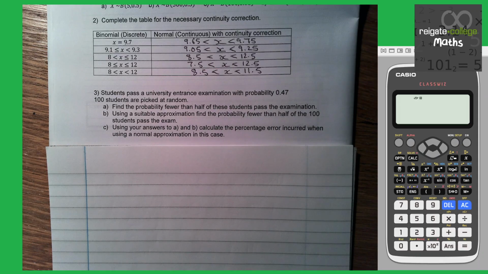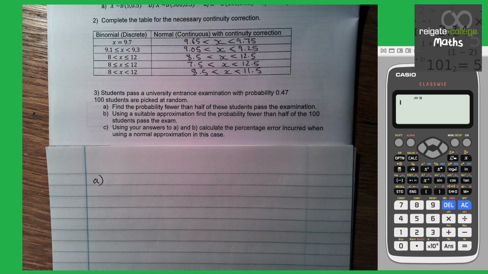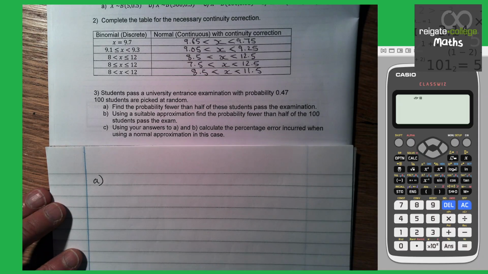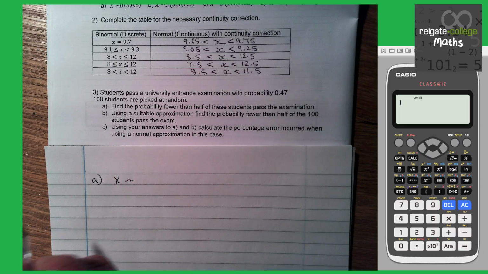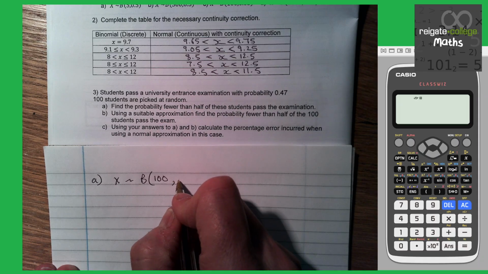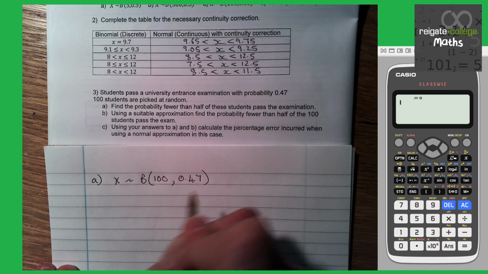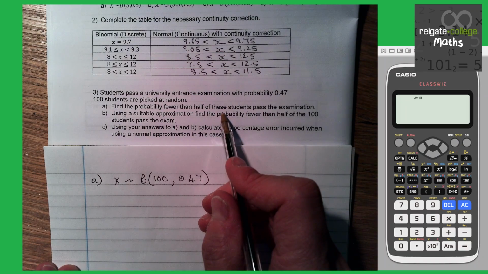So question 3, students pass the university entrance exam with probability 0.7, and we're taking 100 students picked at random. So for A, find the probability that fewer than half of these students pass the examination. Well, this is asking us about a binomial probability, so we're going to say X is our binomial distribution, B with n equals 100 and p equals 0.7.